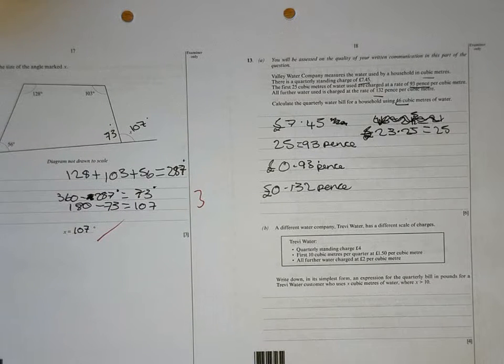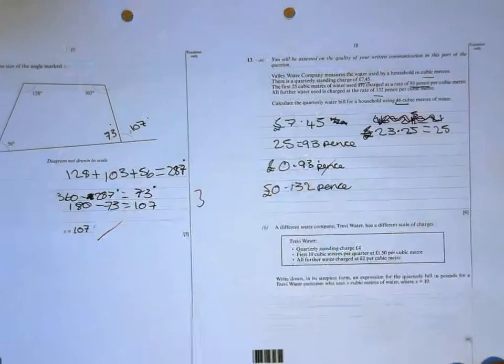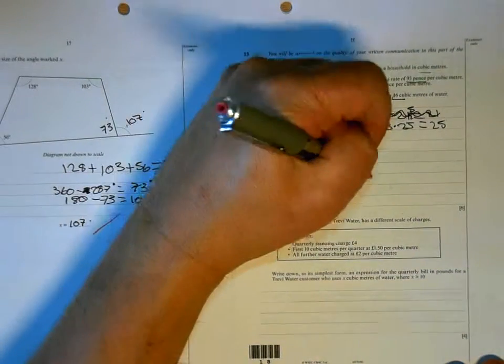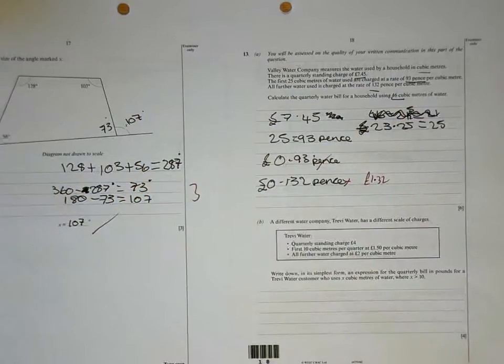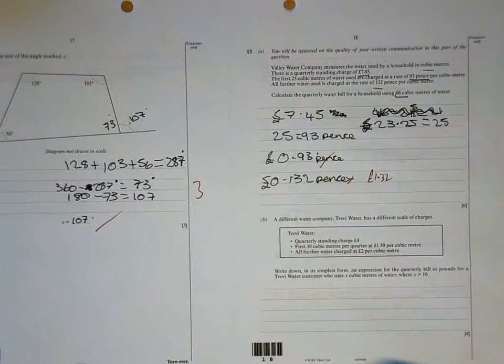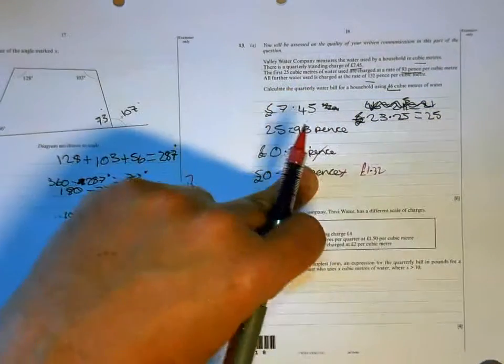Right, you haven't done any maths there really. Yes, you're going to be using 0.93 pence. 132 pence is £1.32. Yes, you'd write it as 1.32. Take a look how I've worked out that on the video clip. You should certainly have been able to get 6 full marks for that.